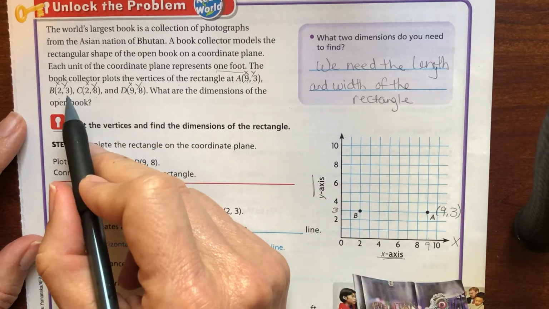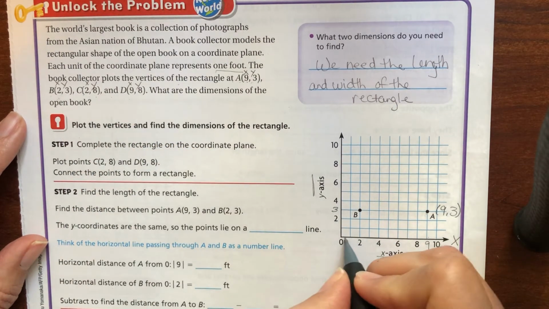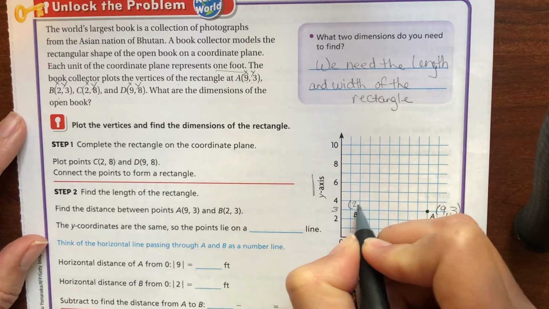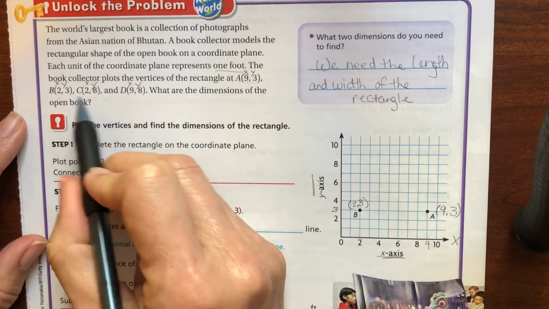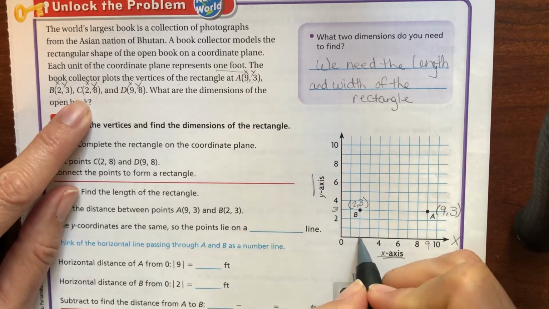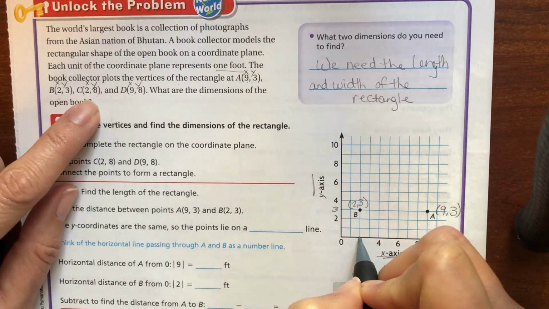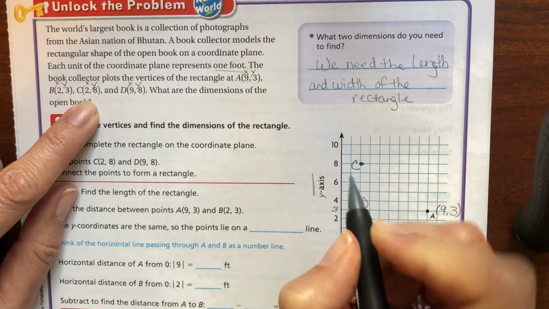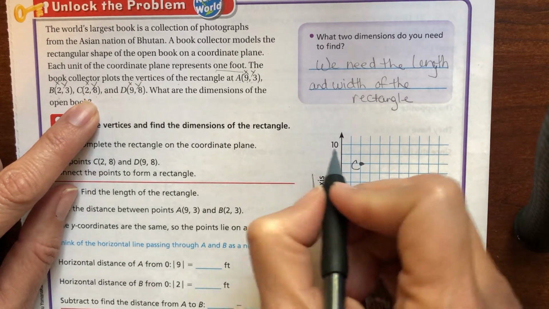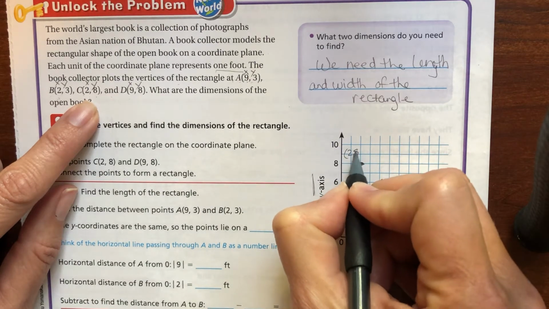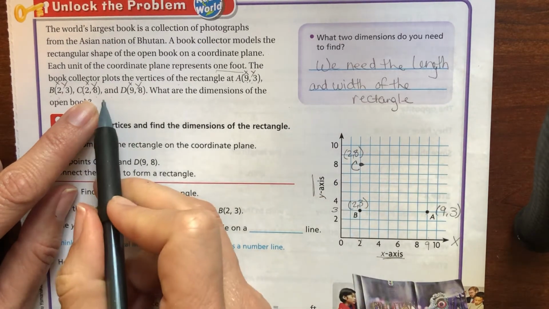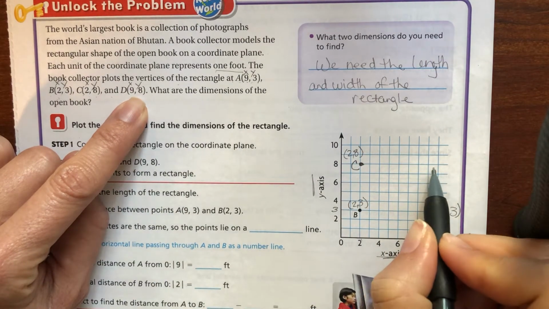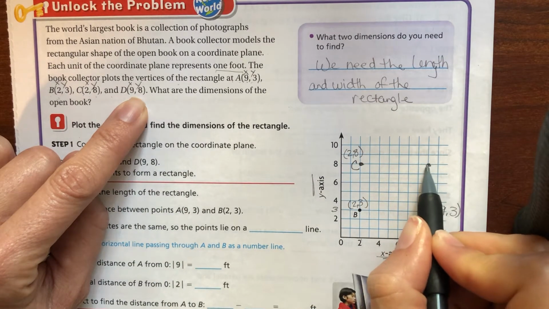Point B, they also plotted for us, 2 and 3. Point C is at 2, 8. X is always first. Make sure to put the C there. Point D is at 9, 8.